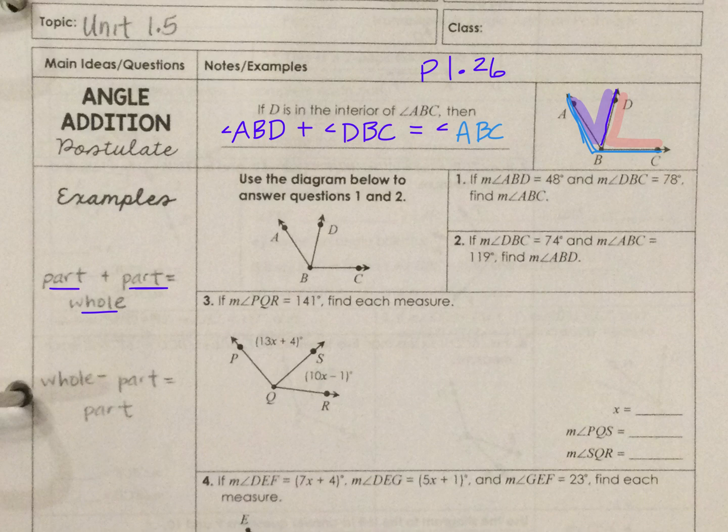So we're going to use this diagram to answer the questions. So this is just reading geometry. So number 1, if the measure of ABD is 48, so this angle right here is 48, and DBC is 78, so this angle right here is 78.